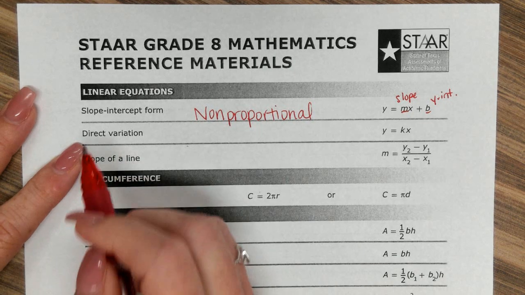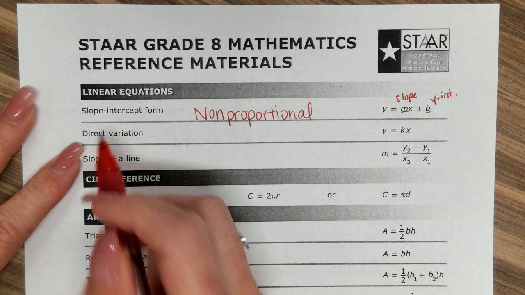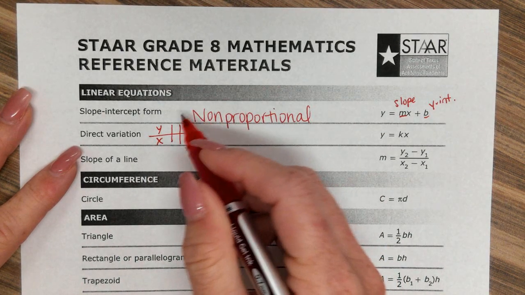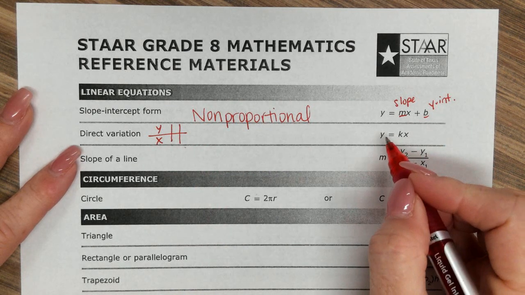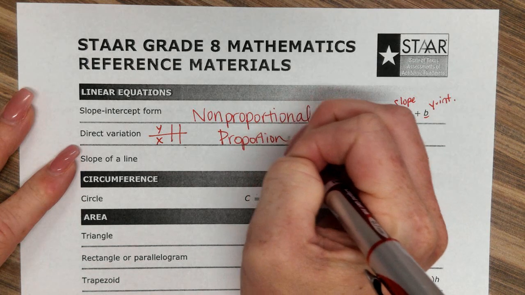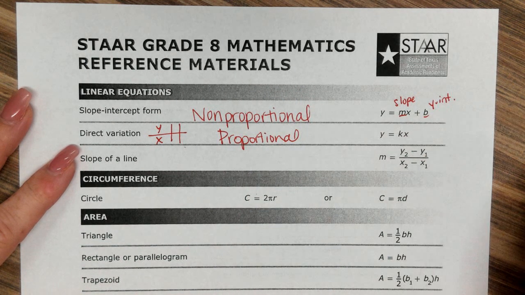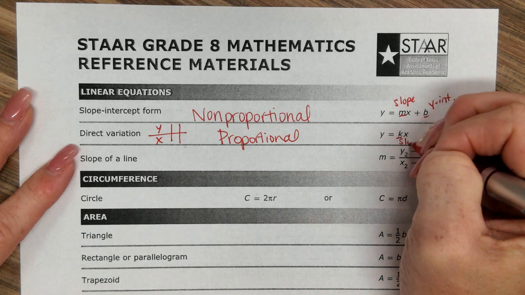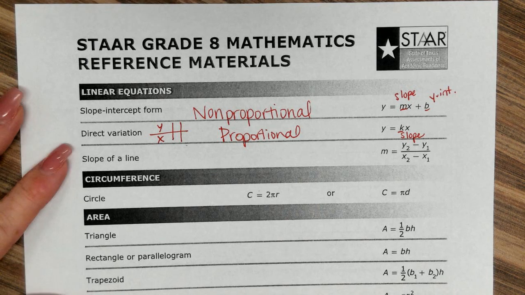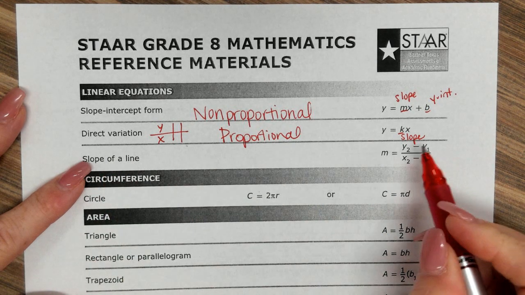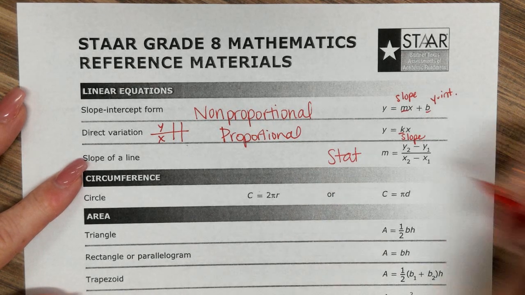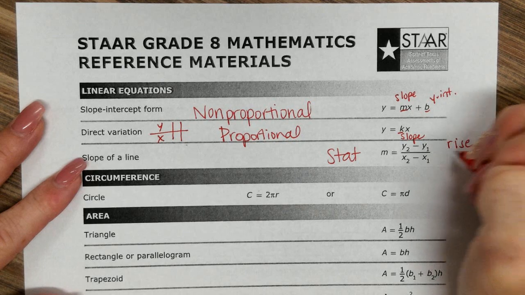If something shows direct variation or varies directly, you make a box. And then how do you solve it? Cross multiply, then divide. Y equals kx is proportional because it does not have a plus b. The k is the slope. And then to find the slope, you use this formula or stat in your calculator or rise over run.